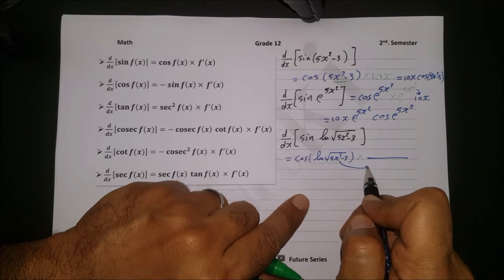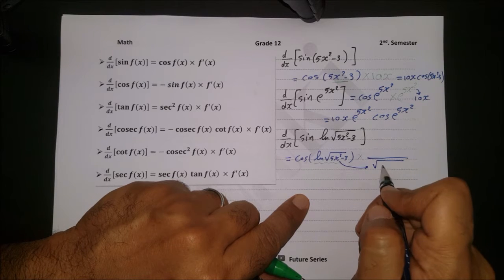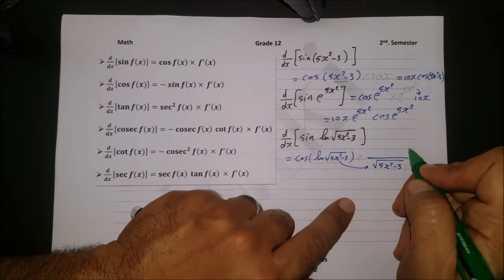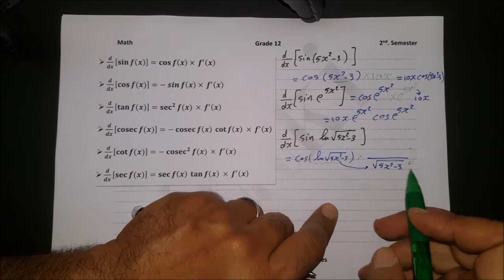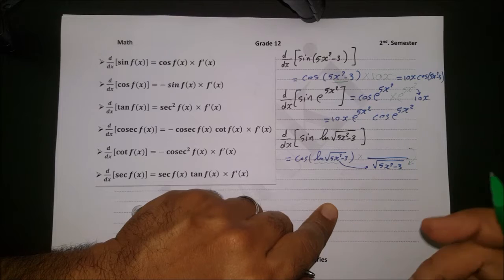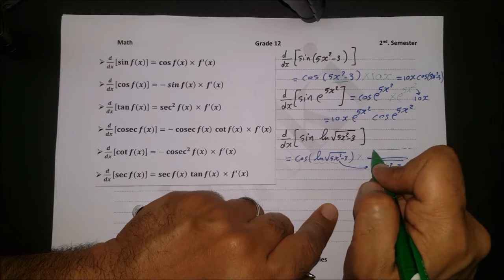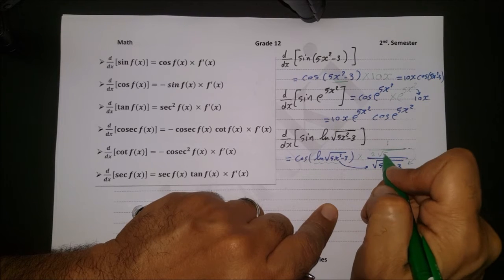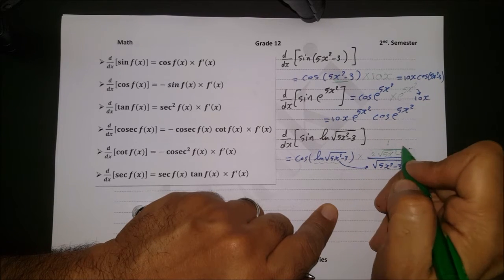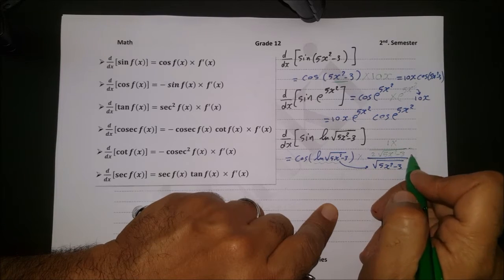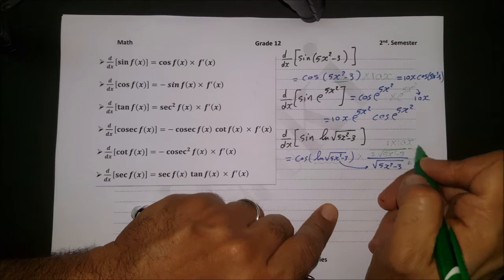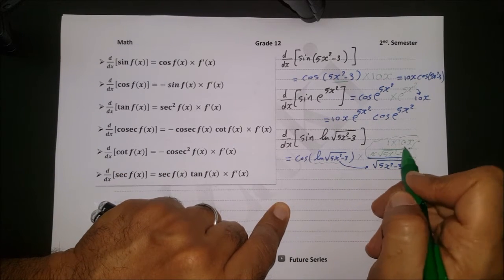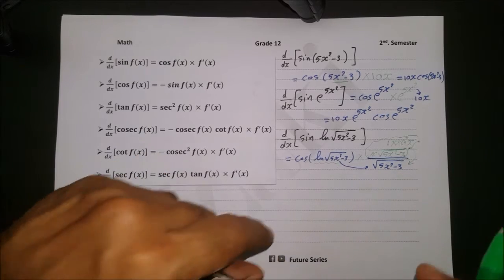The function comes down, so it's the square root of 5x squared minus 3 on the bottom, and on top the derivative of this function. The function is a square root. What is the derivative of a square root? 1 over 2 square root of 5x squared minus 3, multiplied by the derivative of inside the root, which is 10x. We need to simplify. Cancel. 2 divided by 2 equals 1. 10 divided by 2 equals 5.